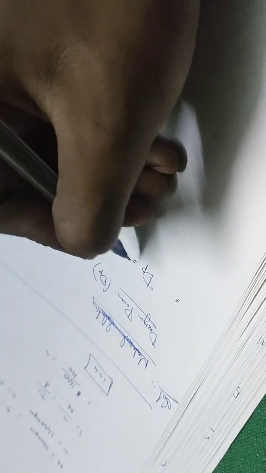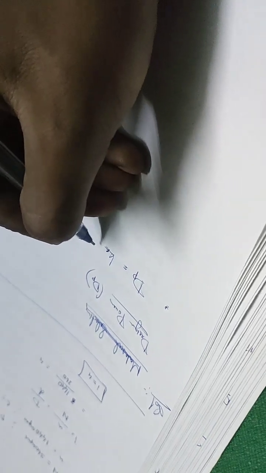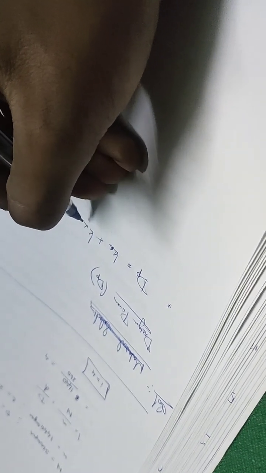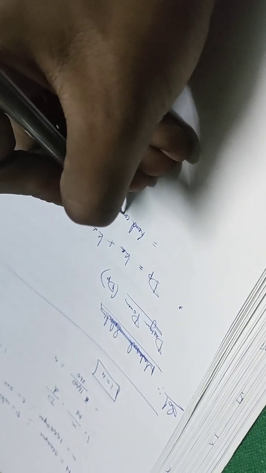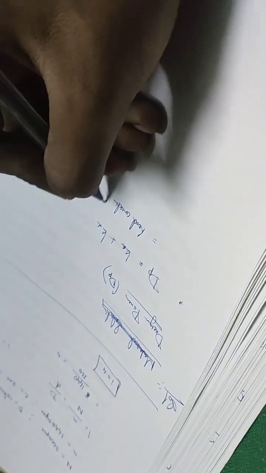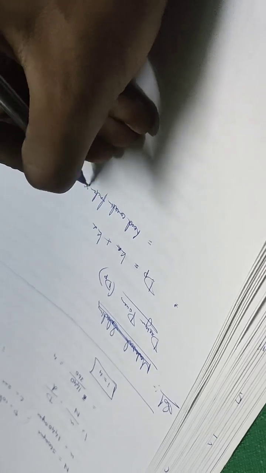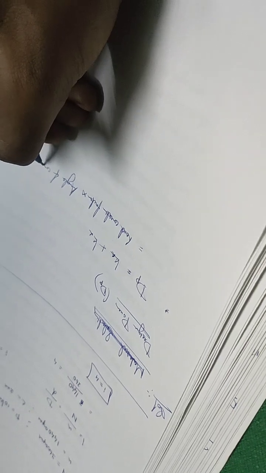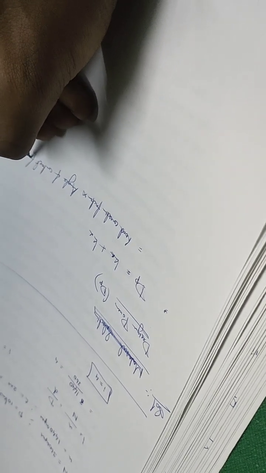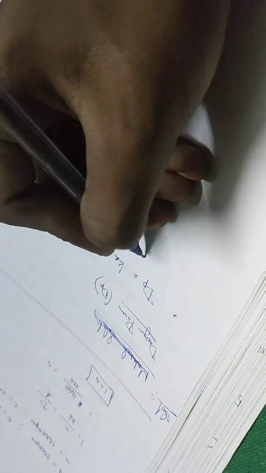This formula will not be in the data book, so you should memorize it: dP equal to P into load correction factor into angle of contact correction factor.